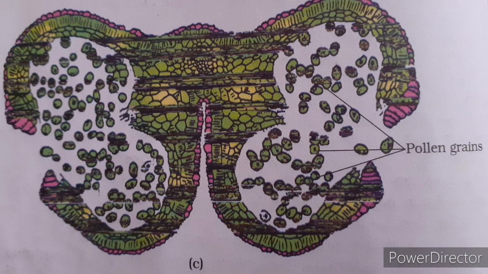Inside each microsporangium, several thousands of microspores or pollen grains are formed, which are released with the dehiscence of the anther. The pollen grains are very small, powder-like structures, and thousands of them are released from the anthers once they mature.